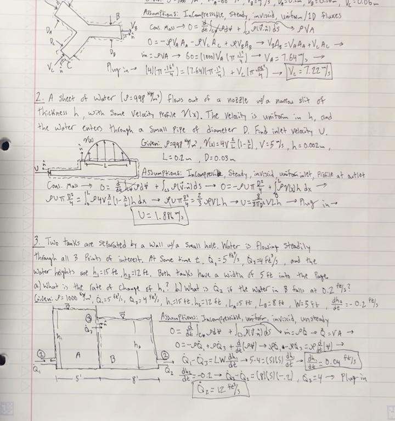Yeah, these can definitely be pretty tricky. Mass itself isn't too bad, but once you couple it with momentum, things can get kind of complicated.